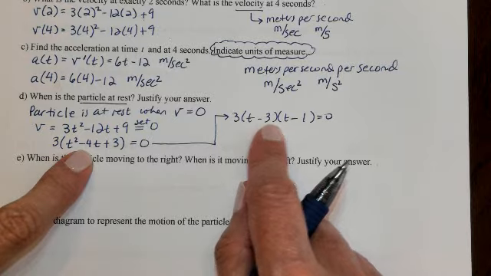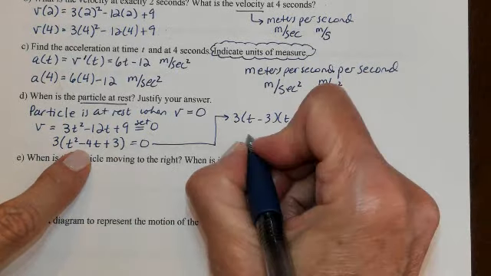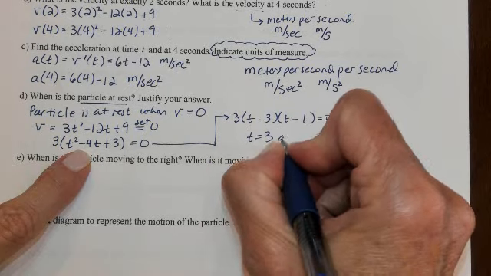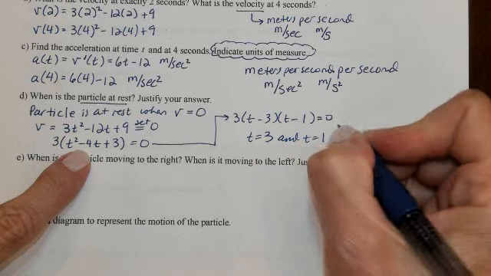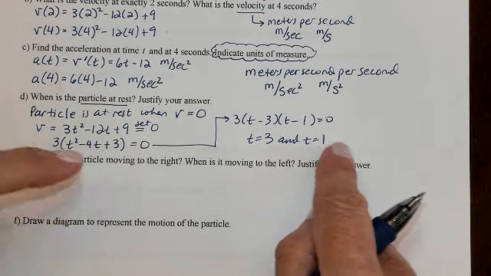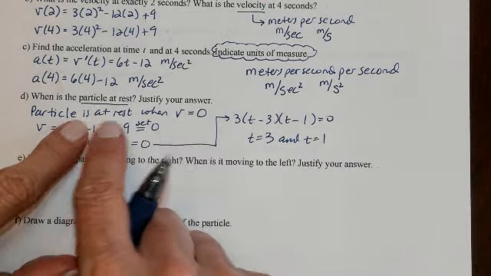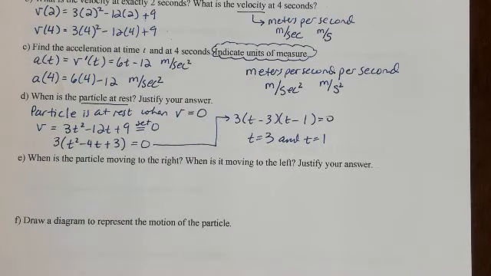Make sure you get the same thing that you have over here. Okay. So T is equal to 3 and T is equal to 1. That's when the particle is at rest. They did not ask me for units. If they had, I would say seconds, right? They say to justify, but we did that at the beginning, so we are good.